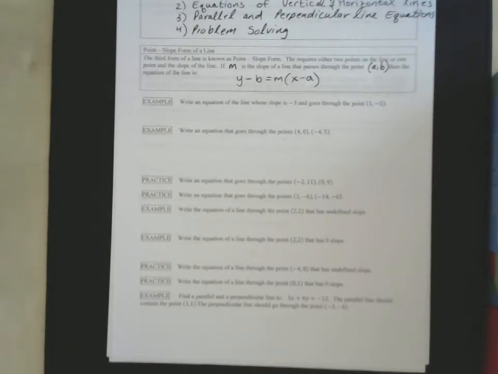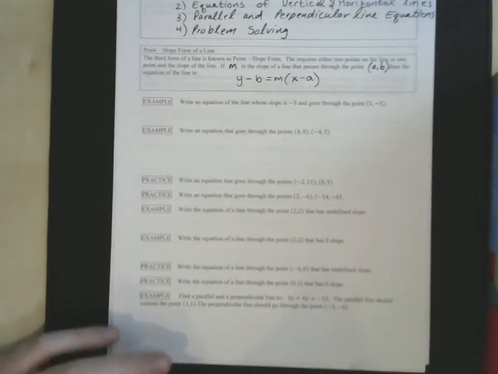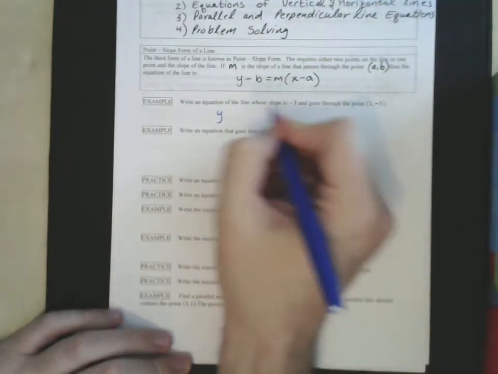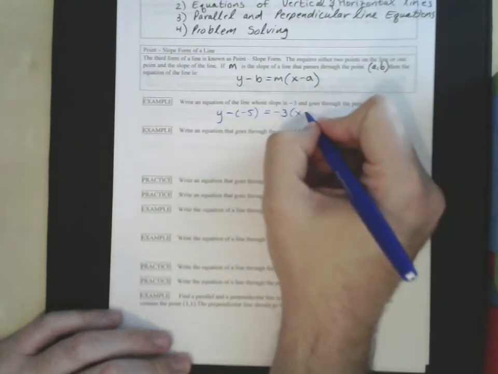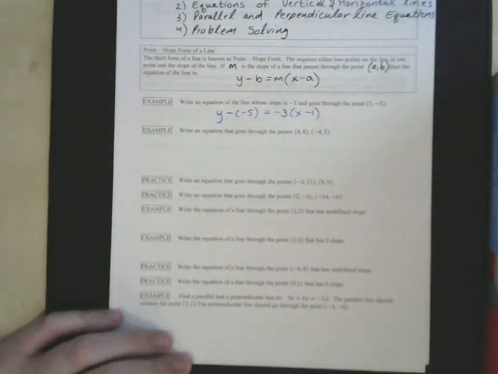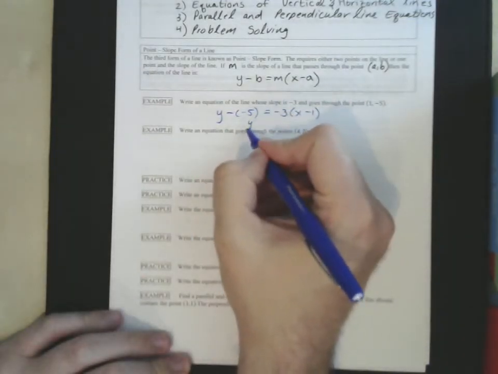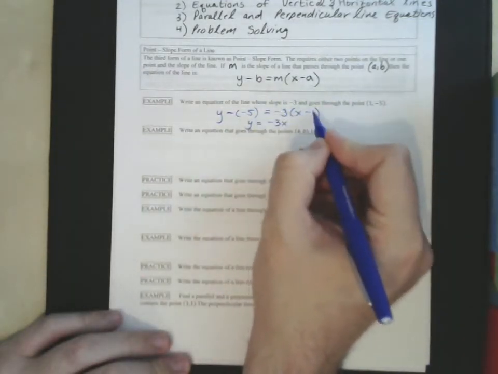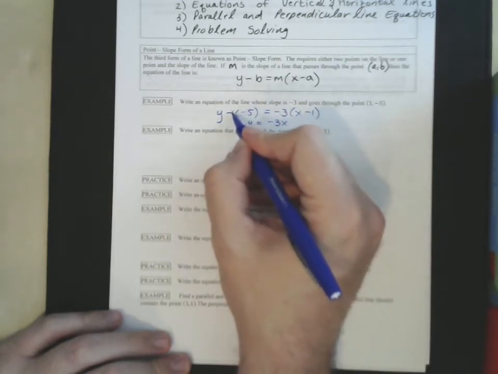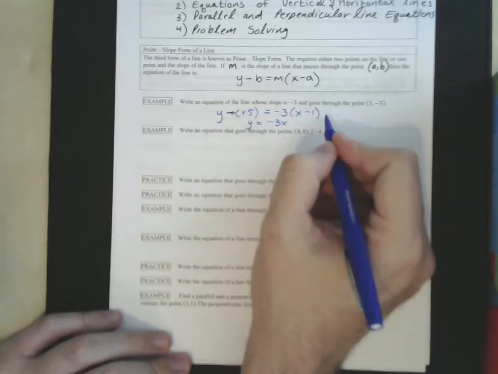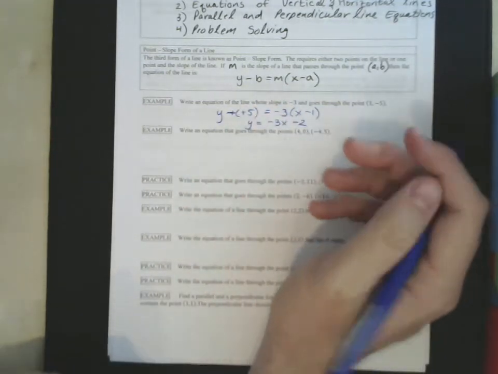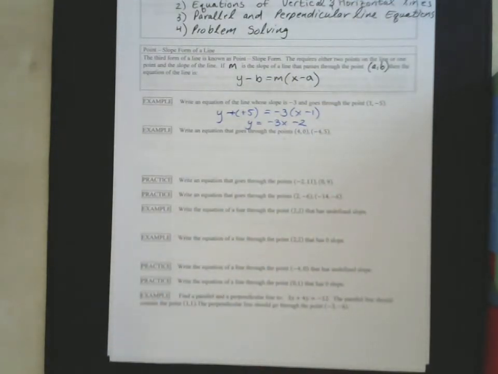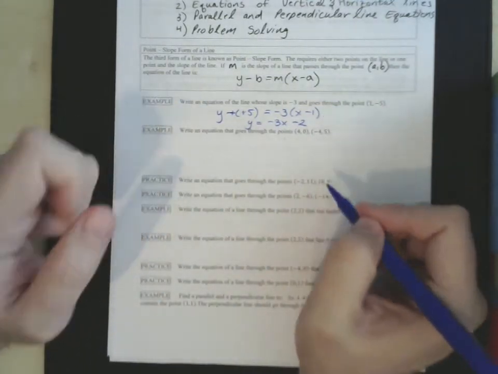So this first one, slope is -3 and it goes through the point 1, -5. So we have y minus a -5 equals -3 times x minus 1. So this is a complete version. You can simplify this and you get -3x plus 3, and then this becomes plus, so we'd be minusing the 5 over. We'd have -2. So you can simplify back to slope-intercept form, but this is point-slope form.